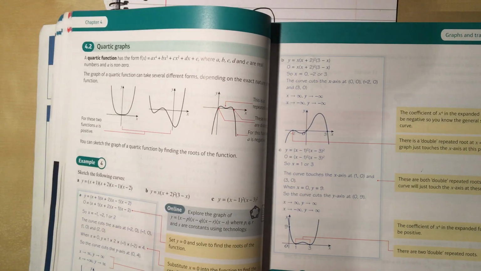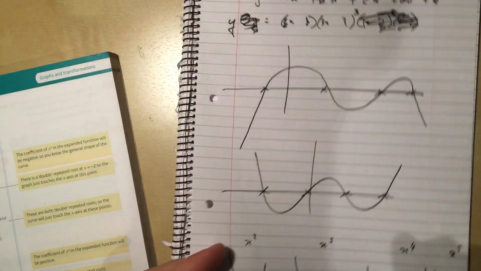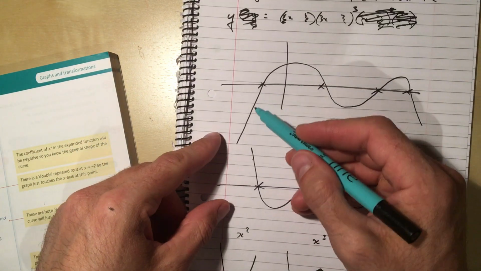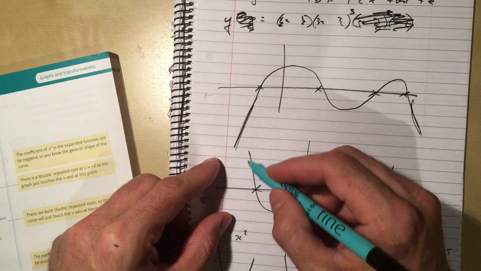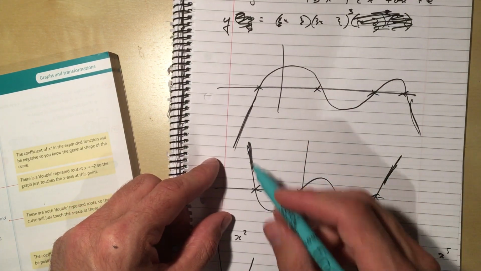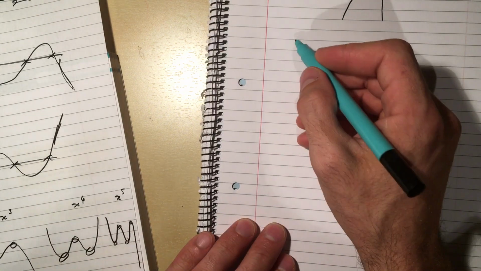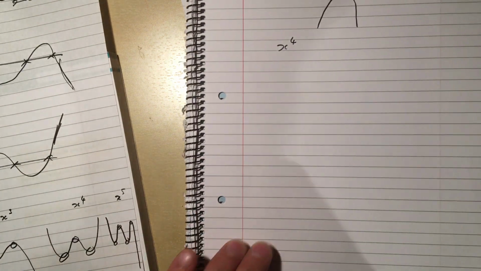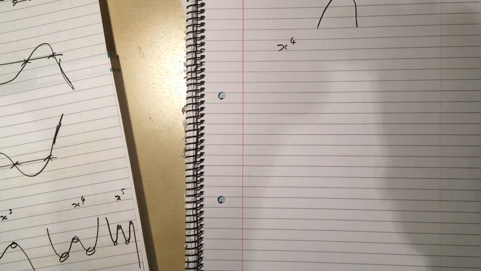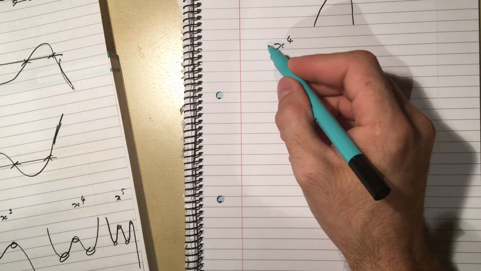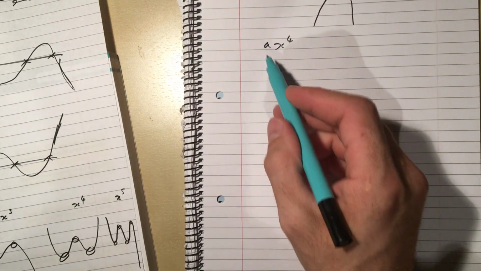Oh, and the only thing we haven't said, of course, is when do we get this sort of shape quartic with the arms going down here and down here, and when do we get this one which starts at the top and ends up at the top? And again, just think about it. The x to the power of 4 term, if you go far enough along the x-axis to the right or to the left, the x to the power of 4 term is going to take over from the other ones. So it's just a case of looking at the power on it.